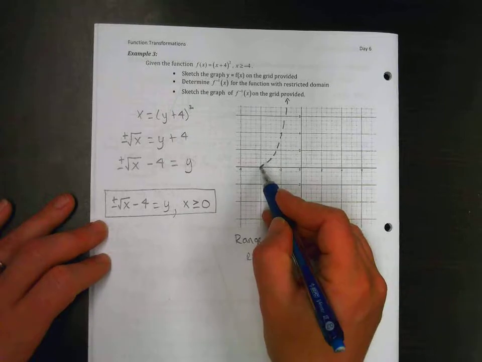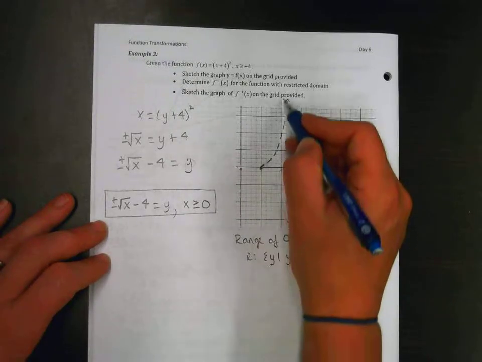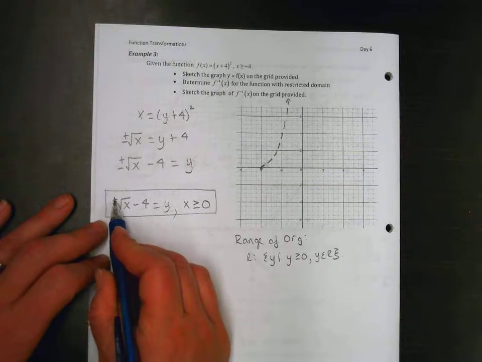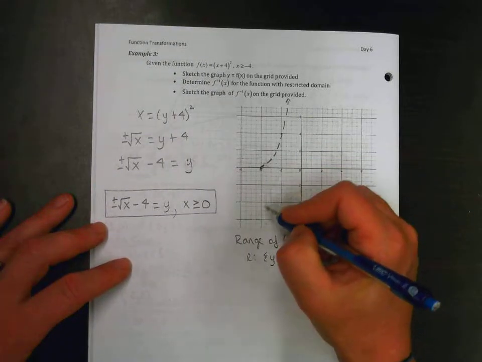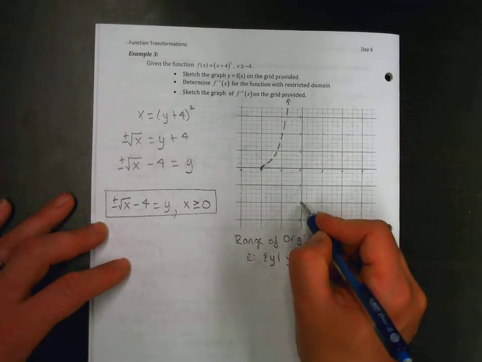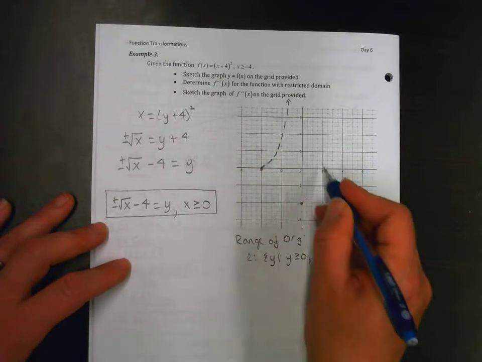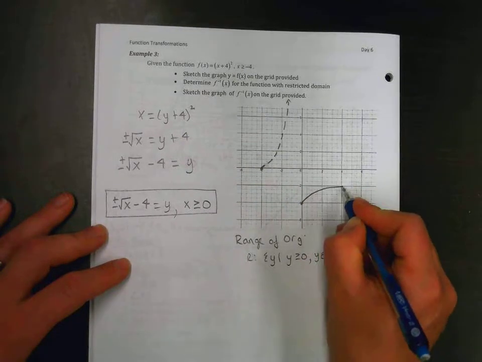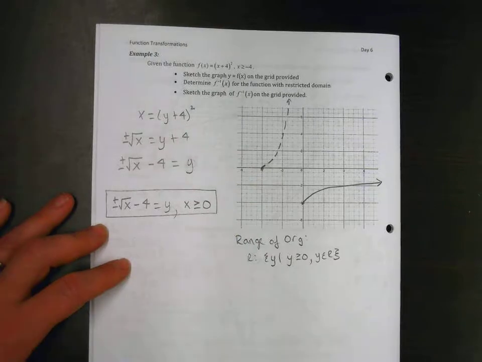Okay, so because this original function only graphed this portion of the graph, I don't want to graph both my positive and negative values. If I were to interchange this, this is going to reflect to here, this is reflecting here, and so on. So I'm going to get a graph that looks something like this.